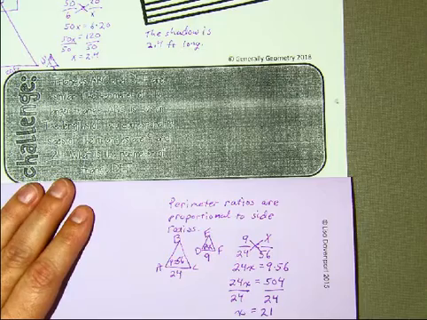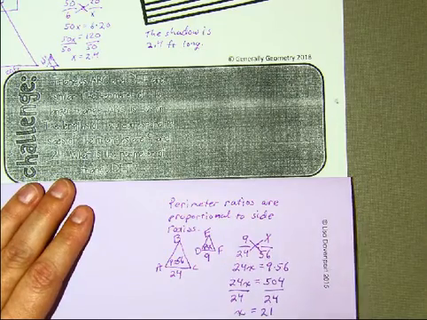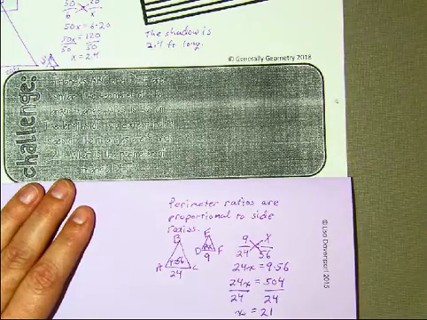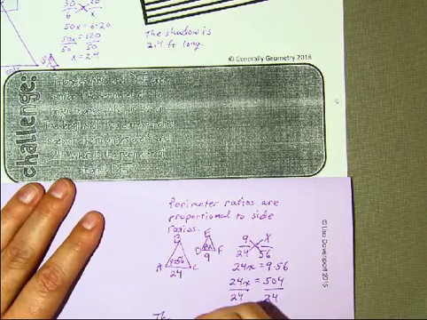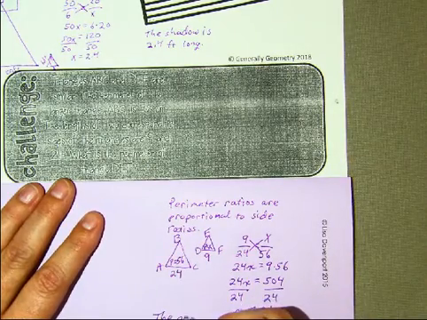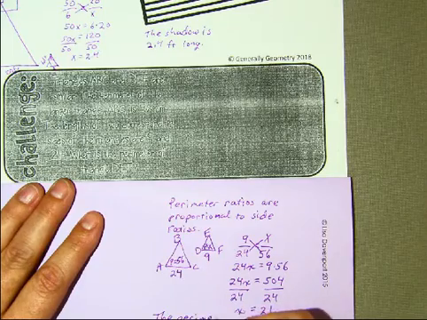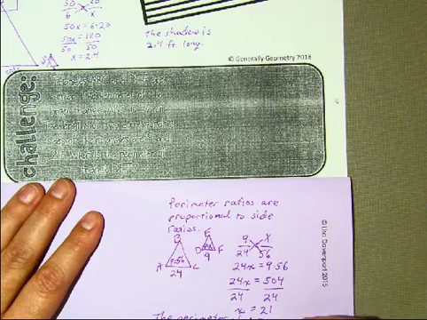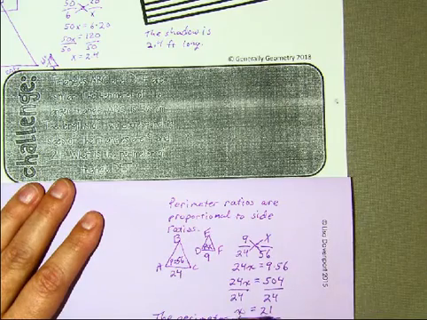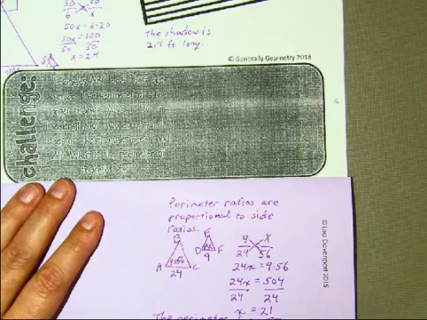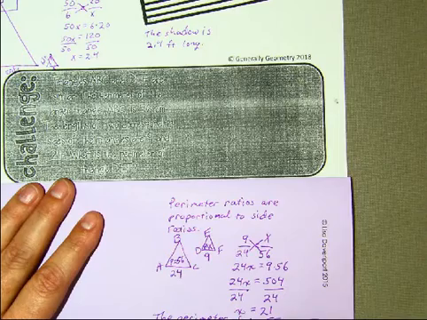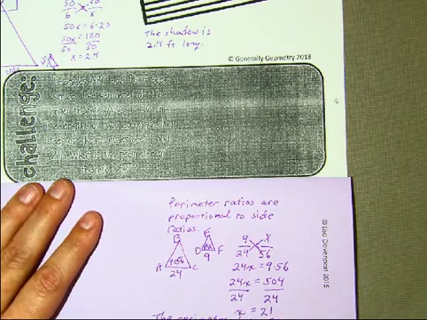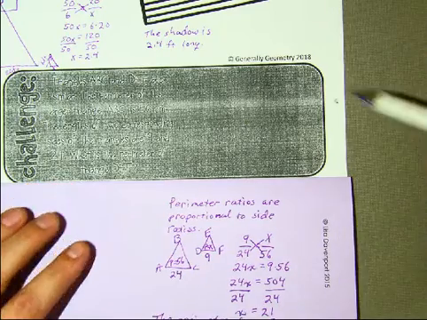So again, we're going to write a sentence to give some context to what that number really represents. And it says find the perimeter of triangle DEF. So the perimeter of triangle DEF is 21, and our label here is centimeters. Okay, all right, so that's all I have for this side.